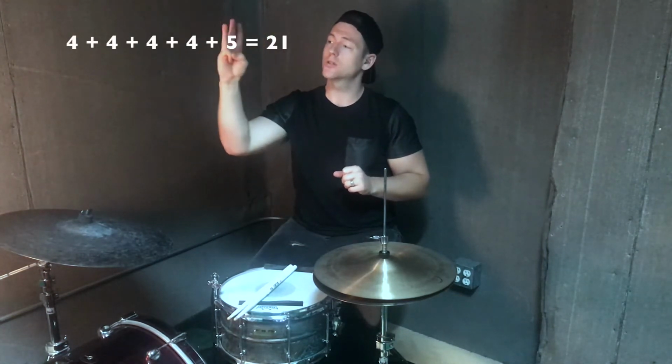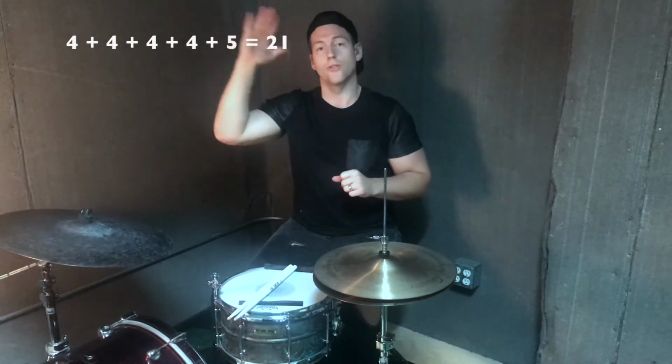So 16/16 you could break down to 4/4, same thing. If we have something like 21/16, we need to add 5 more 16th notes on the end. And then it starts over.